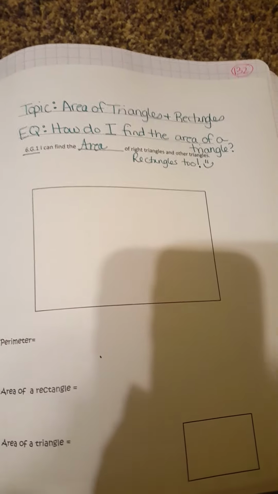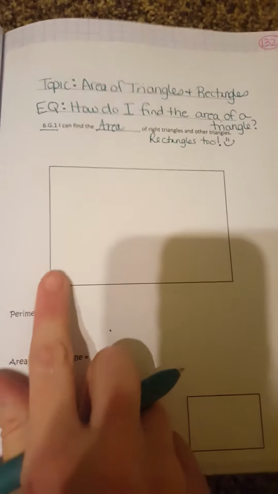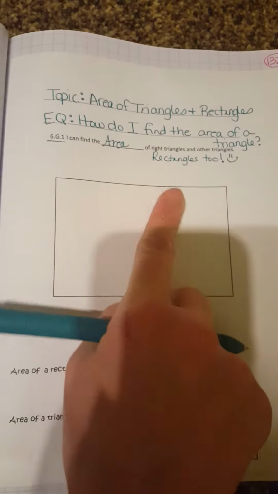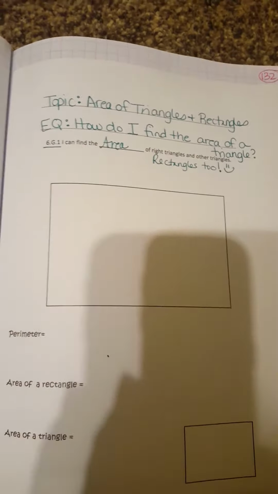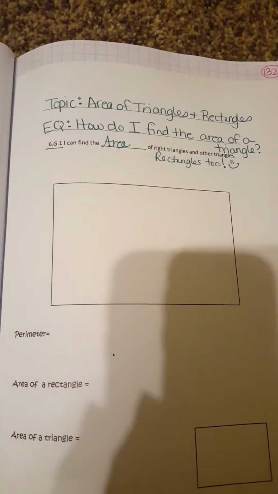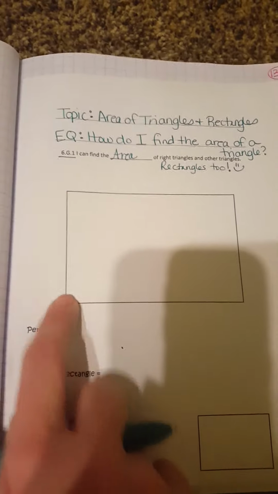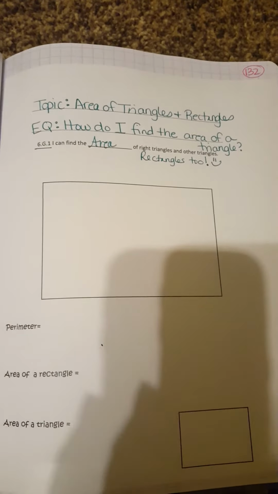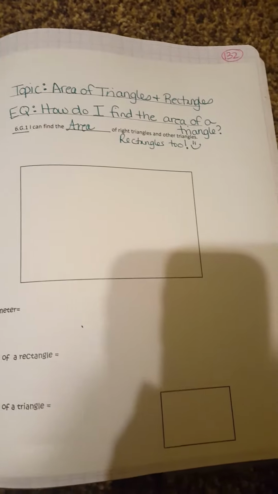Well, the first thing is I have this big rectangle. And remember, a rectangle has two congruent sides on each side. So this side is the same as this side, and this side is the same as this side. That makes it a rectangle. It has 4 right angles here. Remember, a right angle is a 90-degree angle.